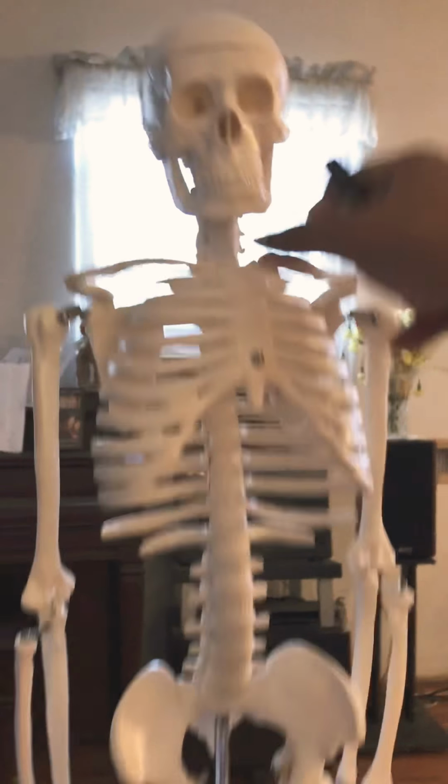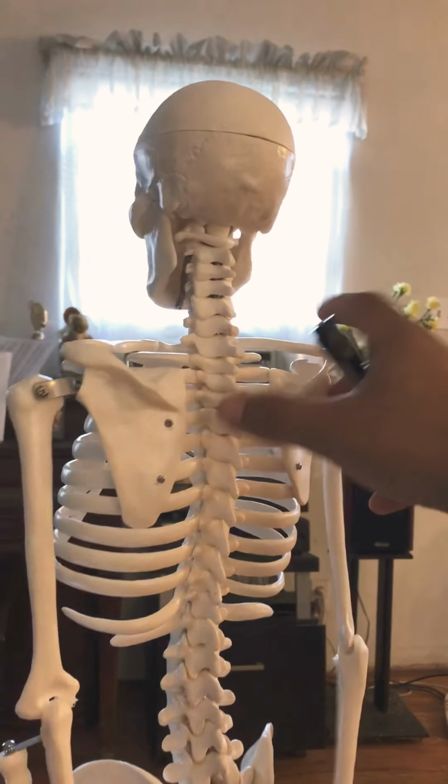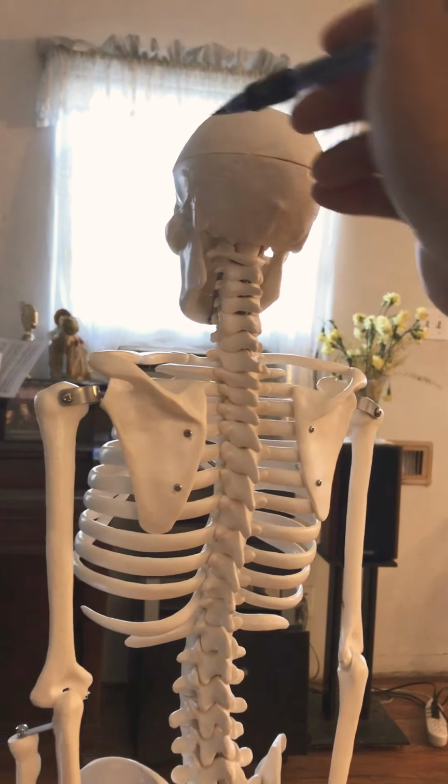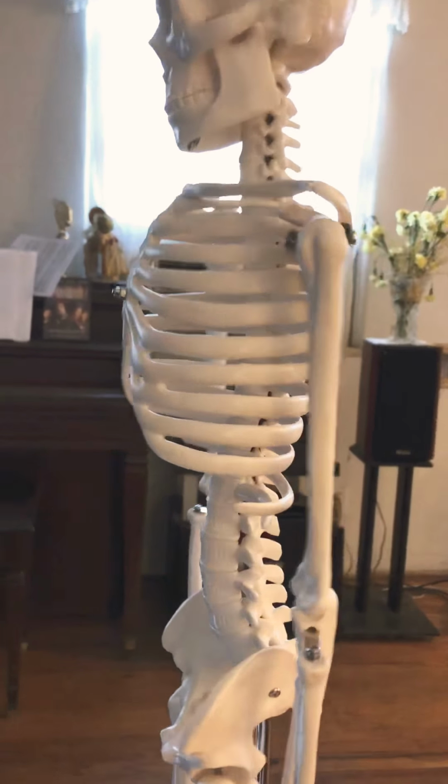So posterior side of the skull now. Here we have the occipital, the parietal, the temporal bone, and then the mandible. And then we'll go to the lateral side of the bone.